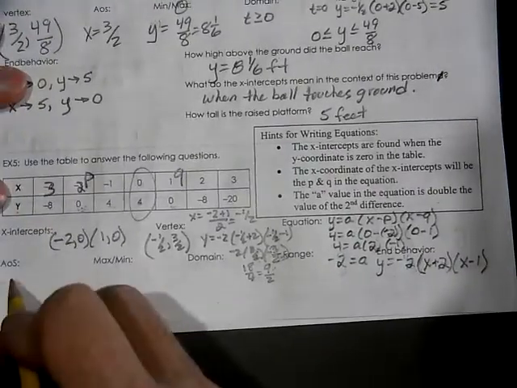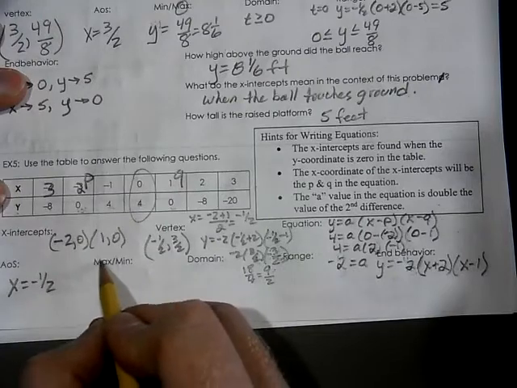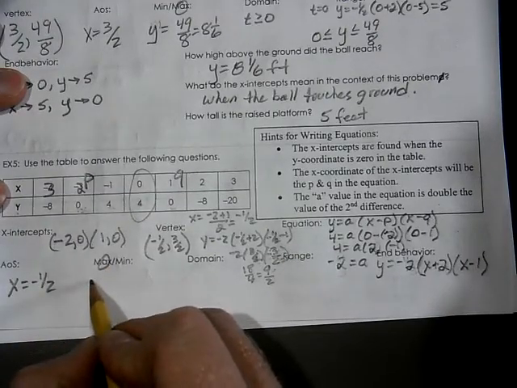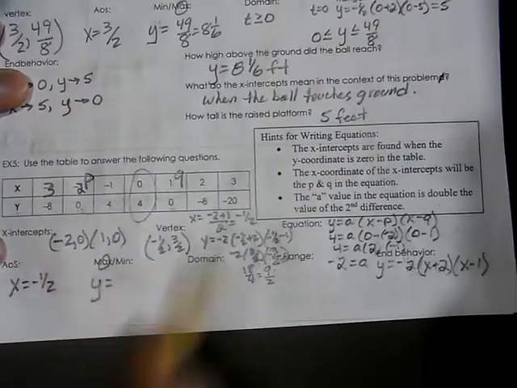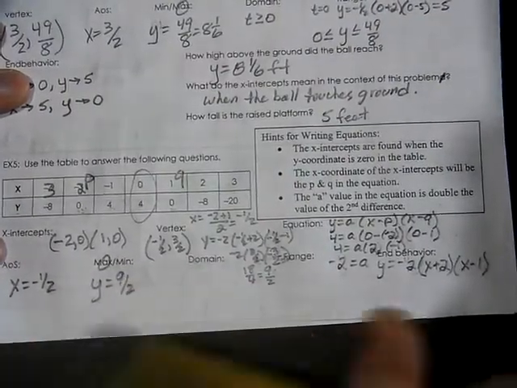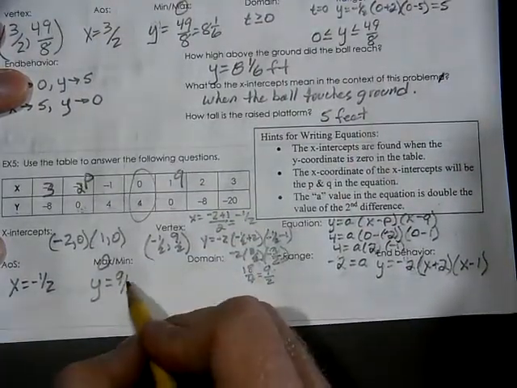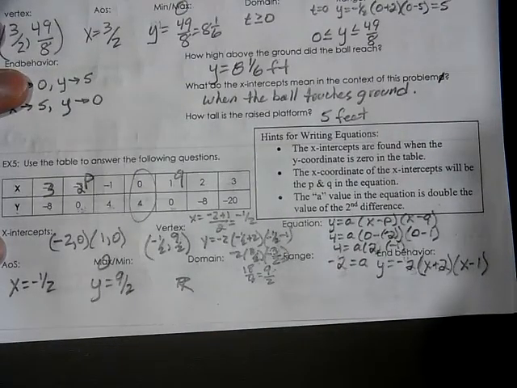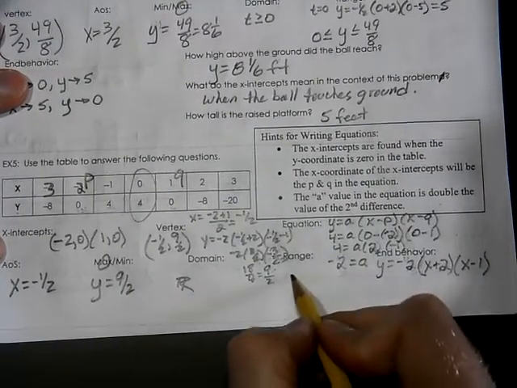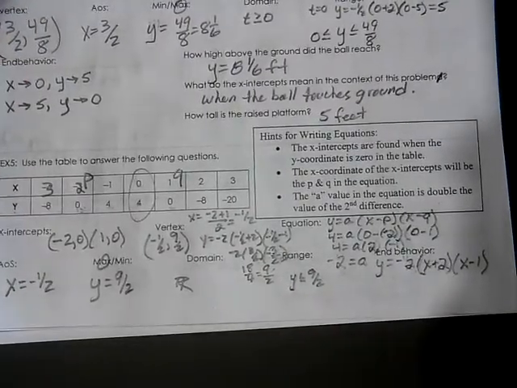So the axis of symmetry is x equals -1/2. We know we have a maximum point where the y of the vertex is, and it was at 9 halves was the vertex, not 3 halves. We calculated that right there. The domain is always all real numbers, and the range is y is less than or equal to 9 halves.